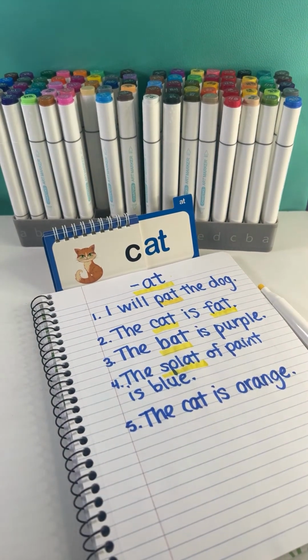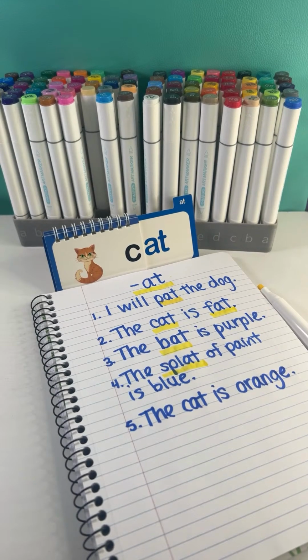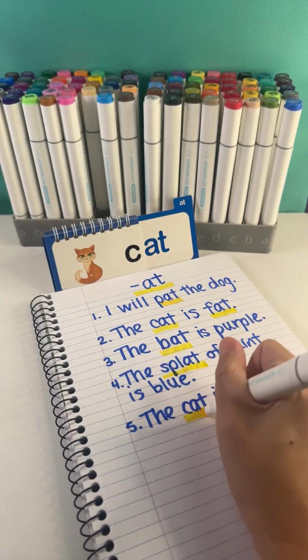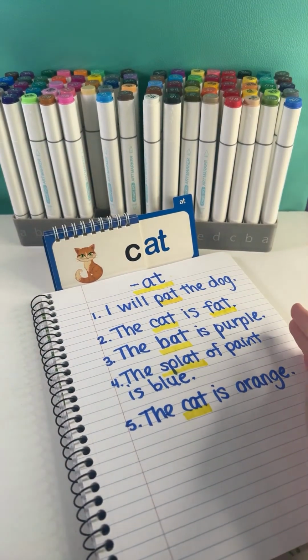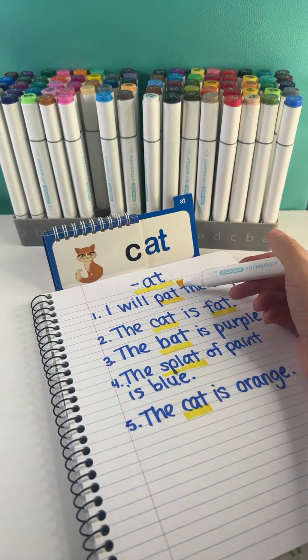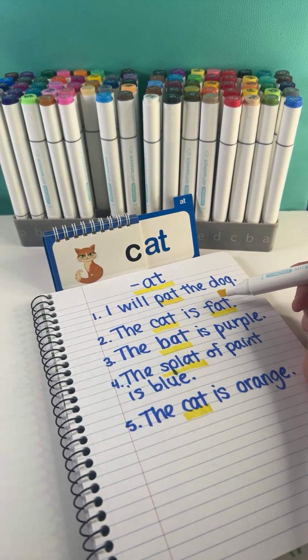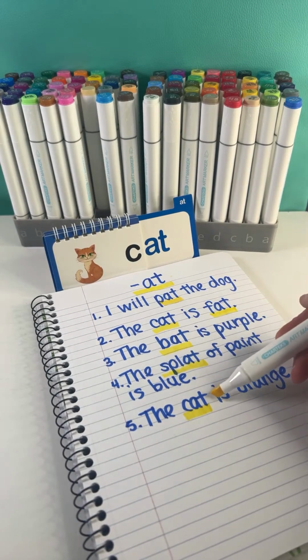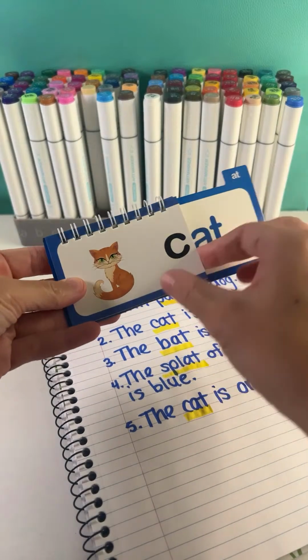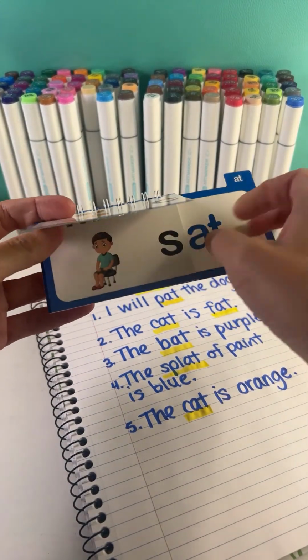So we need to underline our at word, cat. The cat is orange. So our words are at words, pat, cat, fat, bat, splat, and cat. Let's see our next word. It will be an at word.